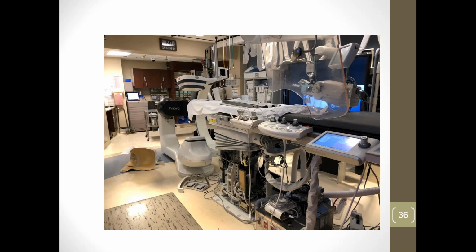You don't want to be right up on the patient's chest, and then you don't want it so far away that your images are like this big on the screen. So not having that working was not acceptable. And then also the table decided to quit working as well.